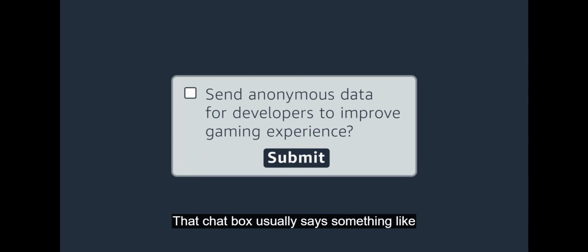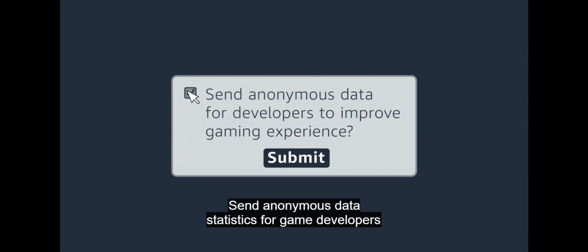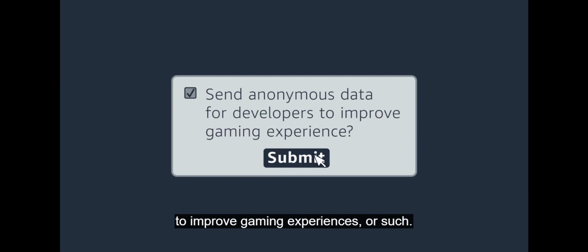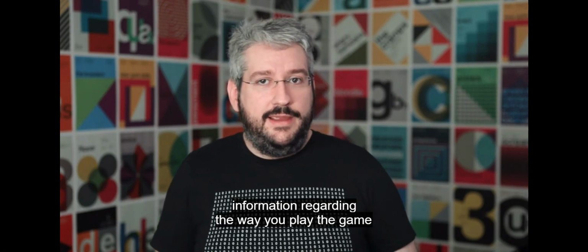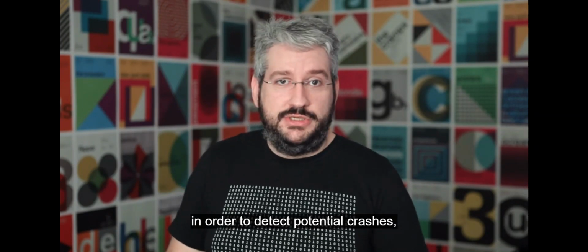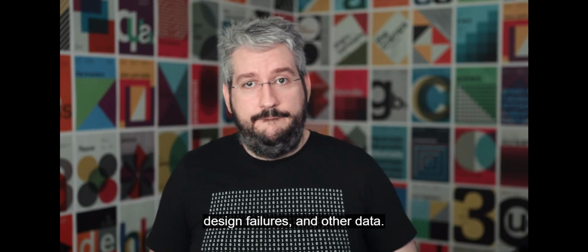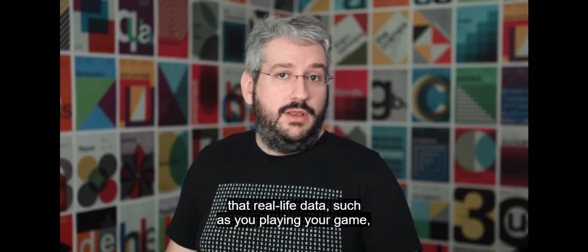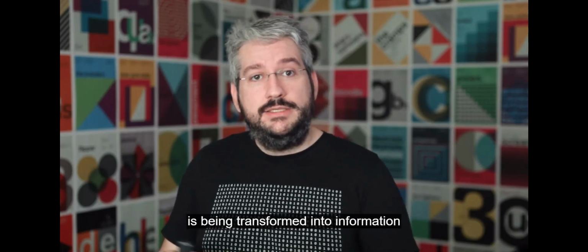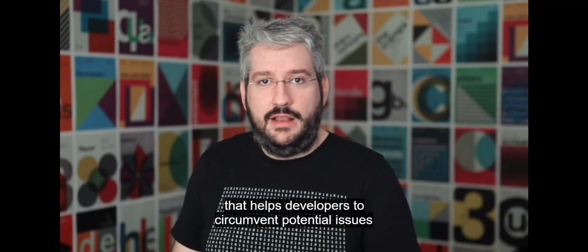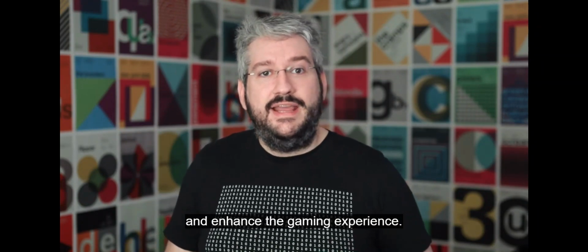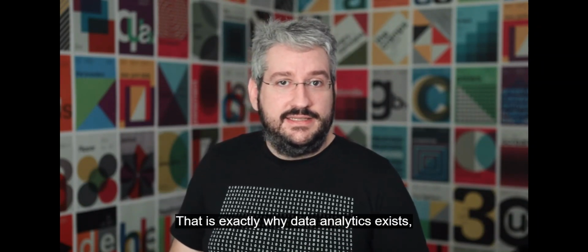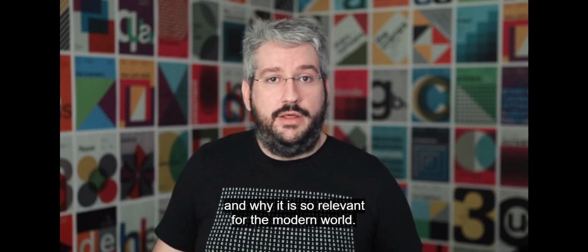That checkbox usually says something like "send anonymous data statistics for game developers to improve gaming experience" or such. What this does is basically allow collecting information regarding the way you play the game in order to detect potential crashes, design failures, and other data. It is clear in this case that real-life data, such as you playing a game, is being transformed into information that helps developers to circumvent potential issues and enhance the gaming experience. That is exactly why data analytics exists and why it is so relevant for the modern world.